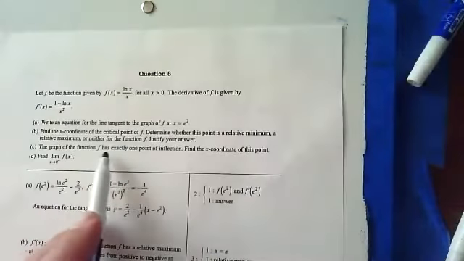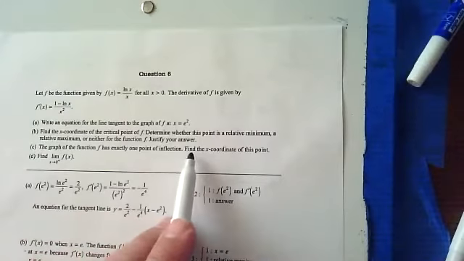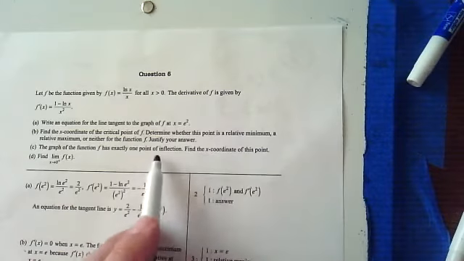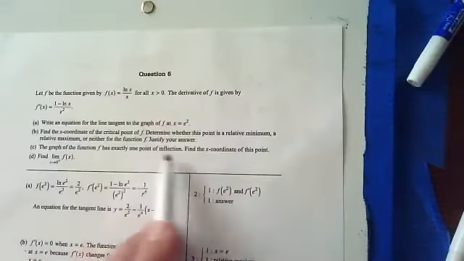The graph of the function f has exactly one inflection point. Oh, maybe that's why I did it. I did it because I knew I was going to be using the second derivative here.